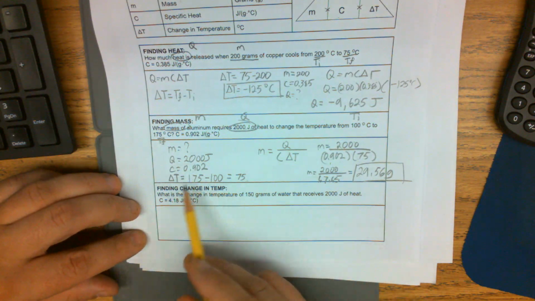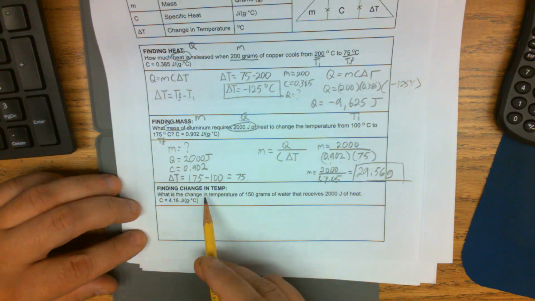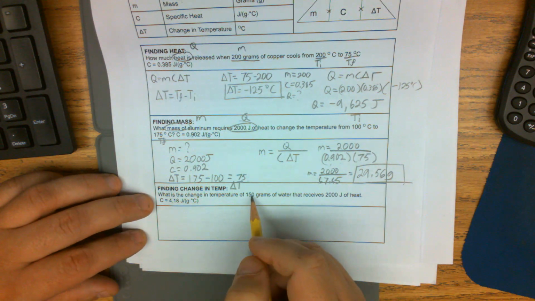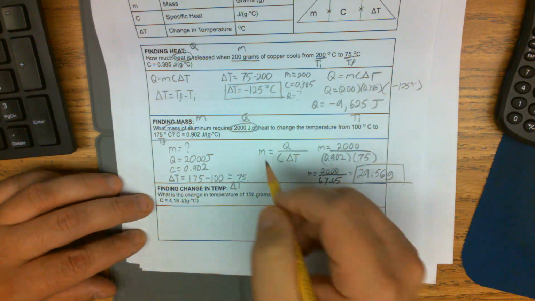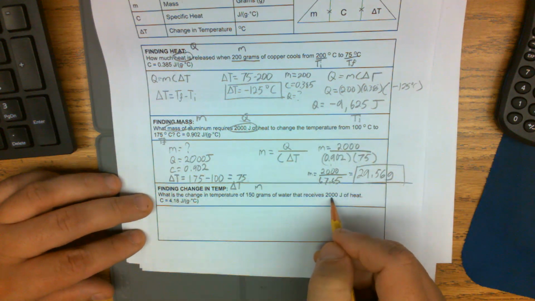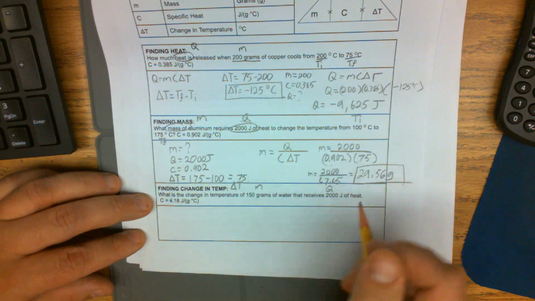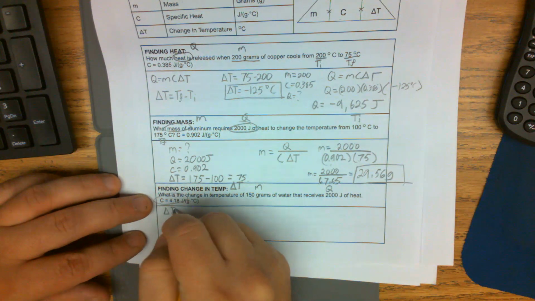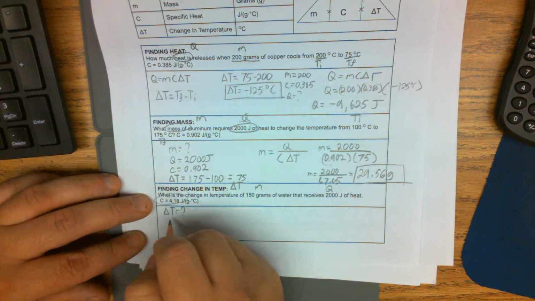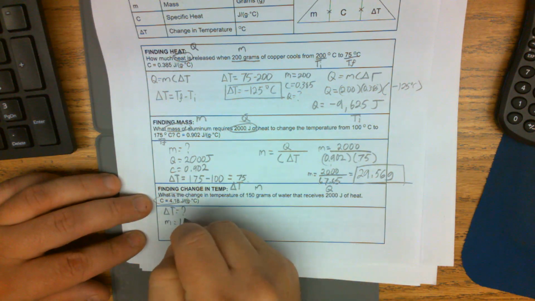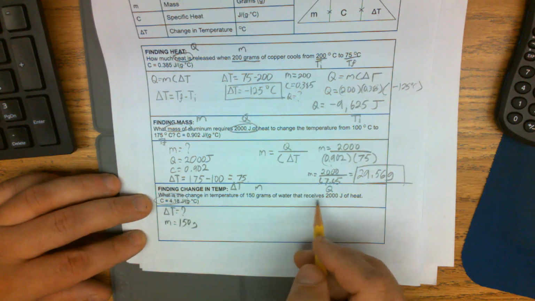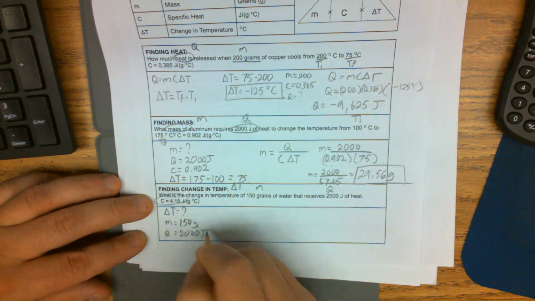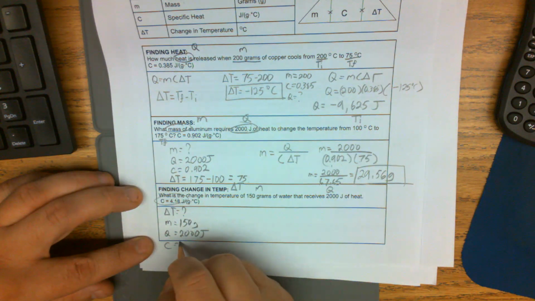All right, let's look at the last one. We're going to find the change in temp. So we want to find the change in temp, which is going to be our delta T, of 150 grams of water, M, that receives 2,000 joules of heat, Q. We're given our C here. So again, delta T, we don't know what it is. M is 150 grams. Our Q is 2,000 joules. And our C is 4.18.